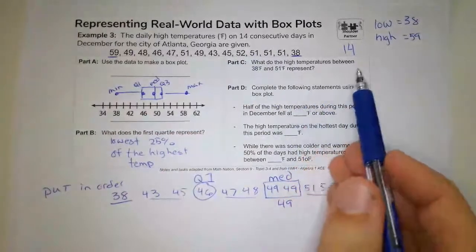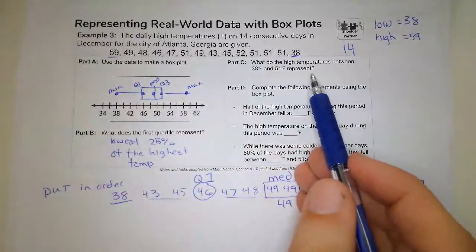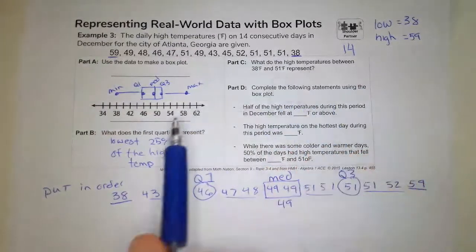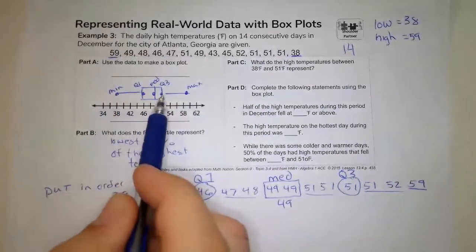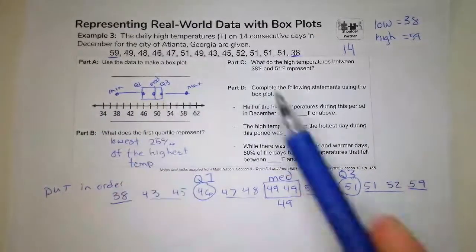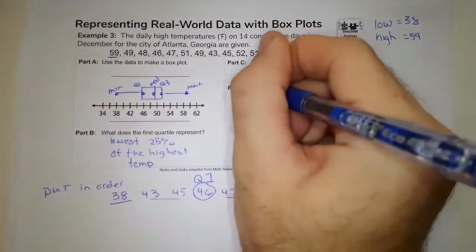What do the high temperatures between 38 and 51 represent? So basically it's asking between 38 and 51. So from the minimum to the Q3, what do those mean? So basically Q1 is 25%.